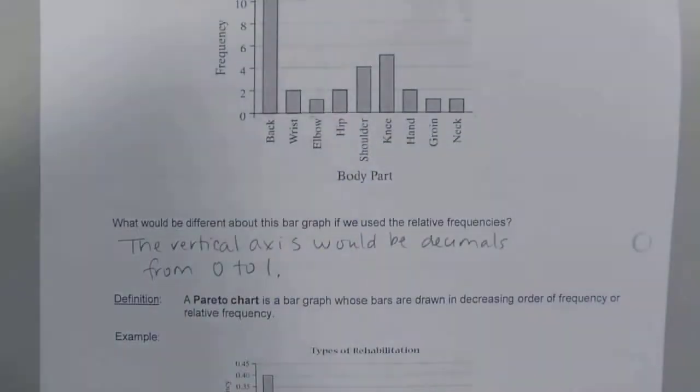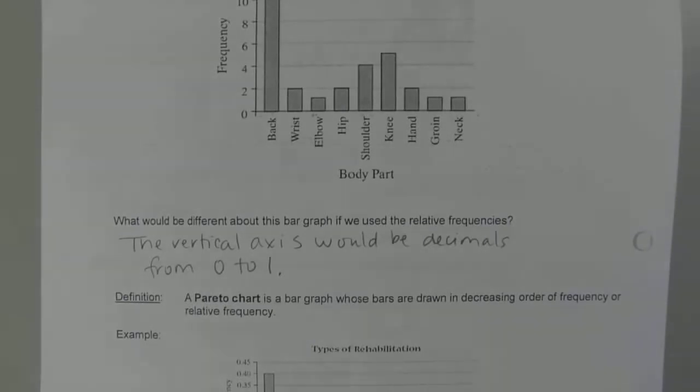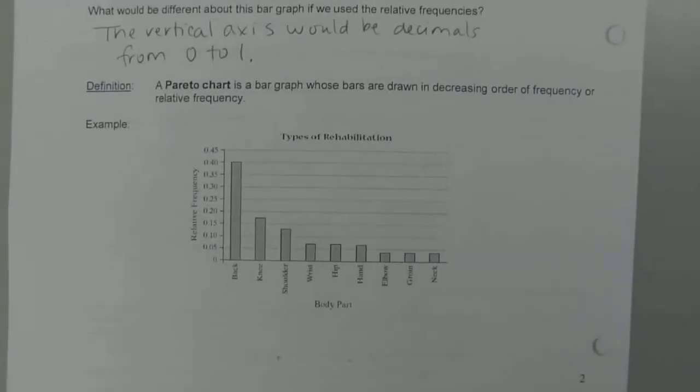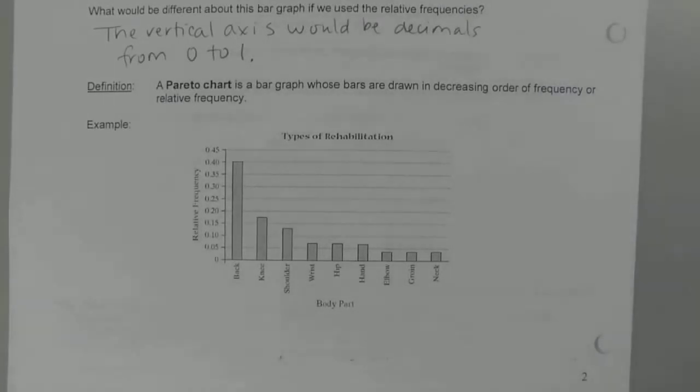All right, so the next one, guys, I always joke about it, but it really is a good thing, is a Pareto chart. This mathematician Pareto came up with this chart, and read what it is. It's a bar graph whose bars are drawn in decreasing order of frequency or relative frequency.